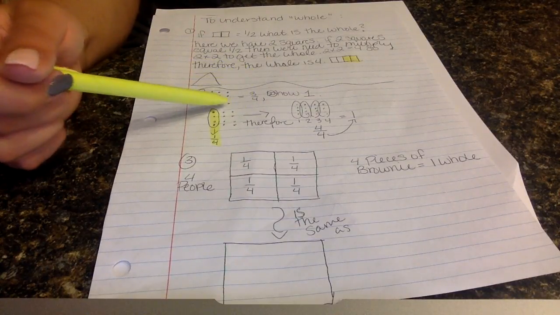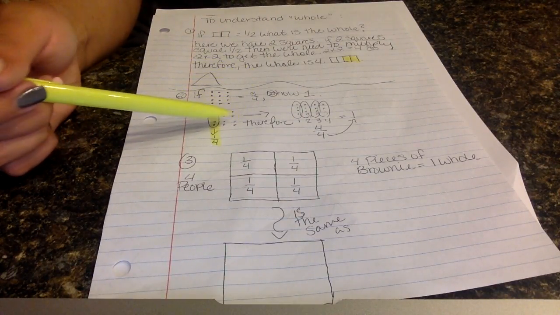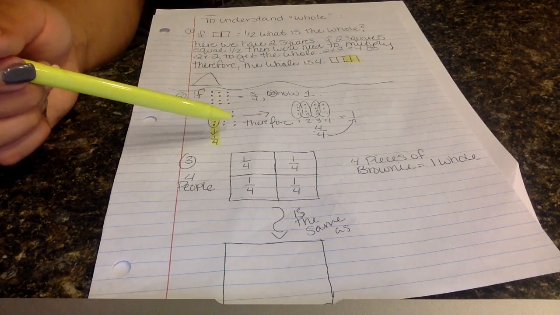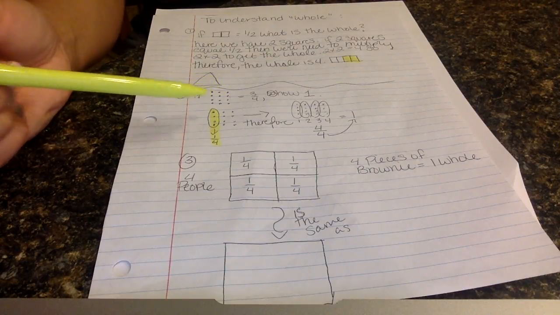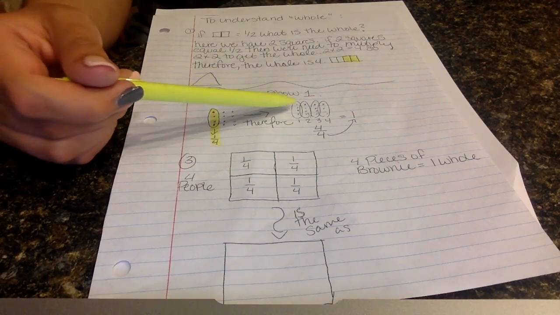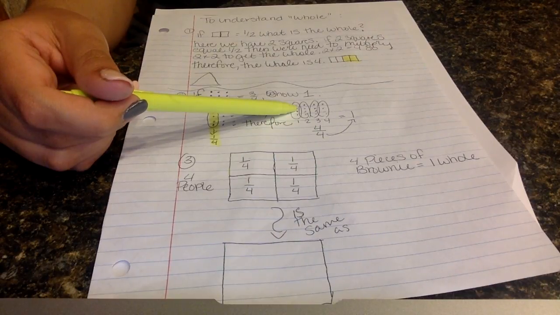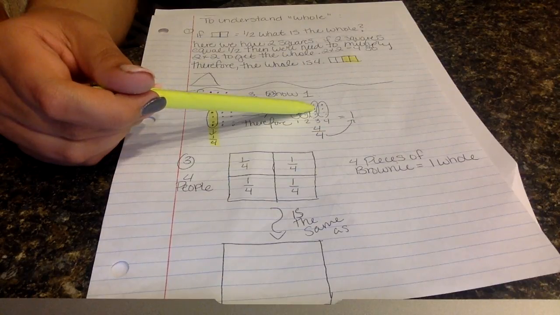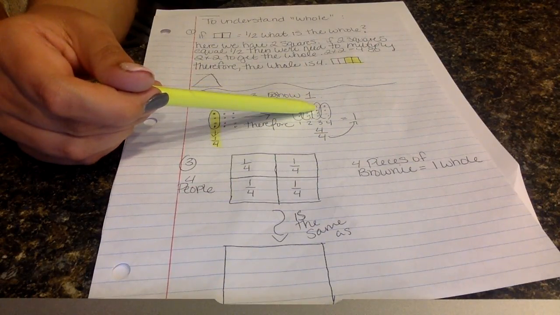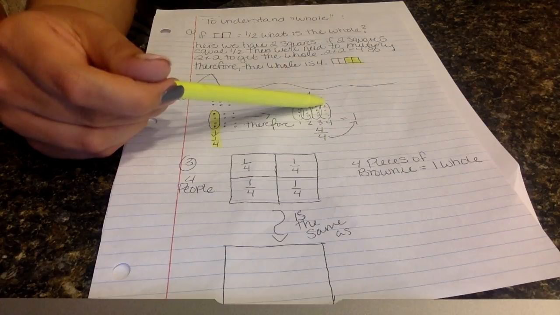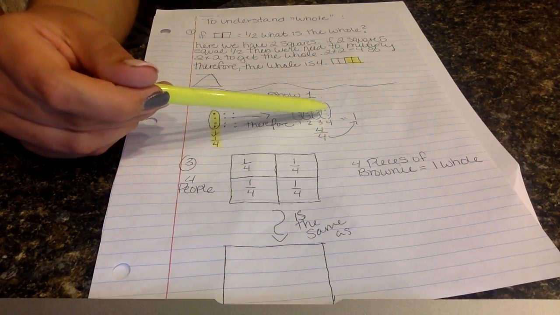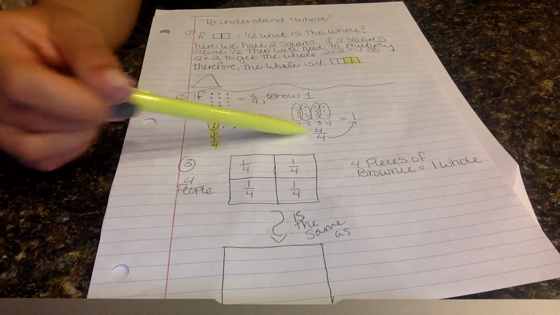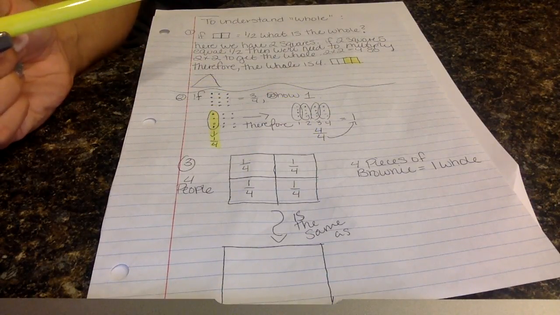So if all of these are 3/4, all we need to do is add another row of 4 dots, and then we'll have our 1. Because if we have one column of 4 dots, 2 columns of 4 dots, 3 columns of 4 dots, right there is our 3/4 that we saw earlier. If we have another one, we have 4 columns of 4 dots, so therefore there's our 4/4. So that would be our whole right here.